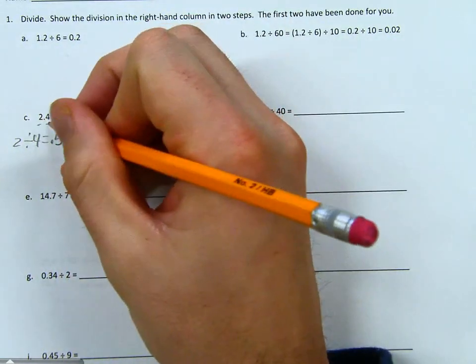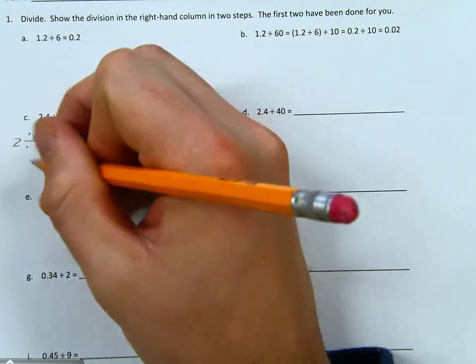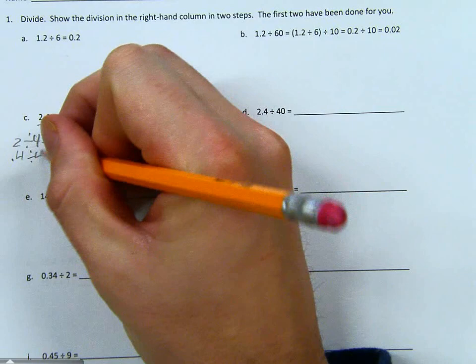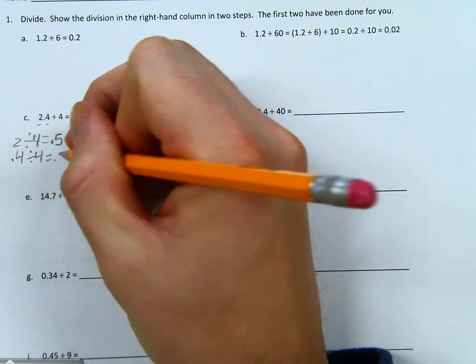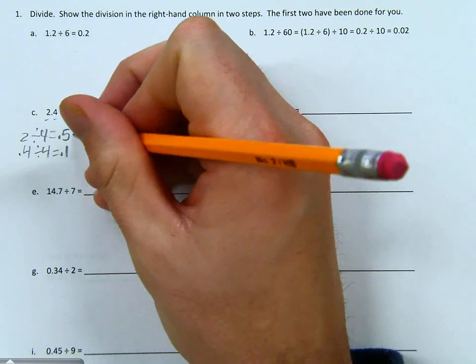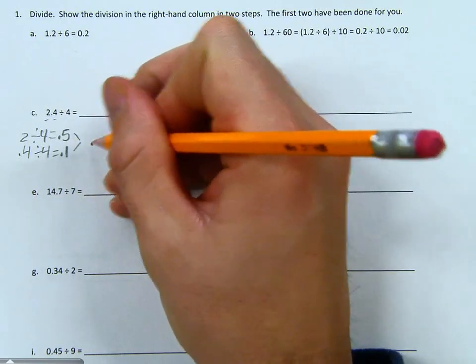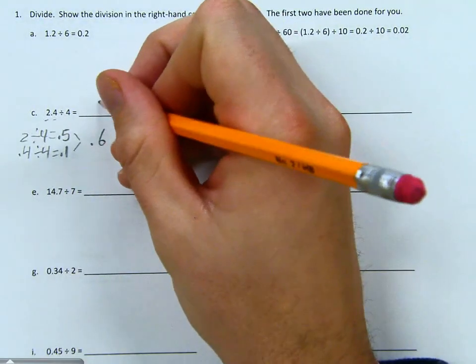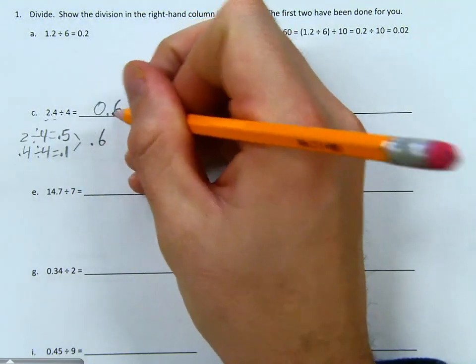And then 4/10 divided by 4 is 1/10. And then if I add those 2 together, I would get 6/10. So that would be 6/10.